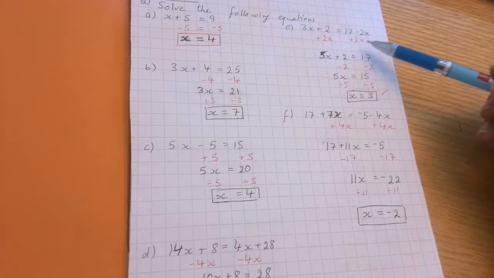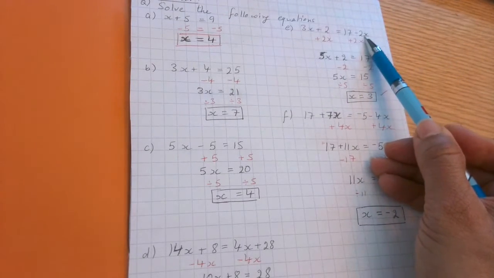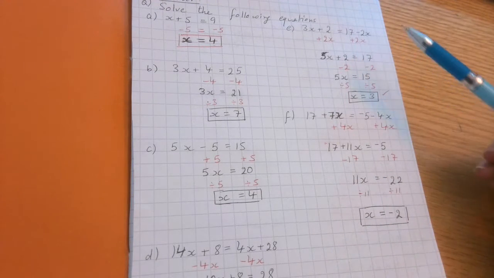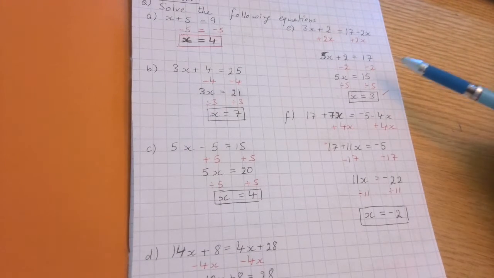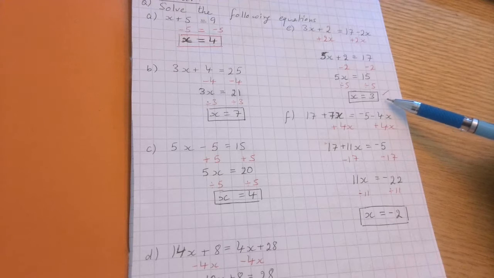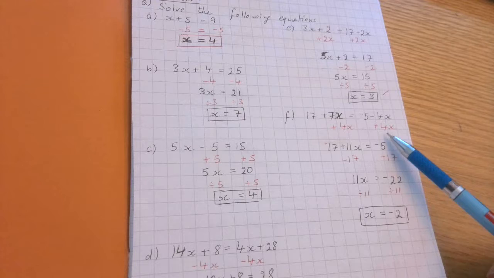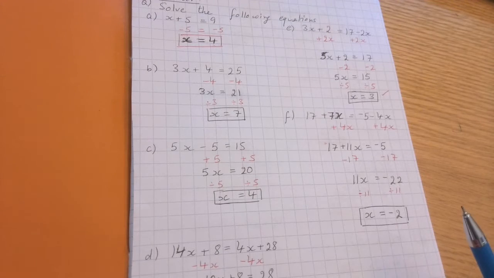In part E, you will be adding 2x. The reason is that you wanted to get rid of this 2x, but here it was taking away, so therefore you had to add 2x. Okay? And then here you had x equals to 3 as your answer. Again, take away 4x, so therefore you have to add 4x, and your answer therefore was x equals to negative 2. If you need to pause here and correct your answers, that's okay to do that. But please do come back to it.